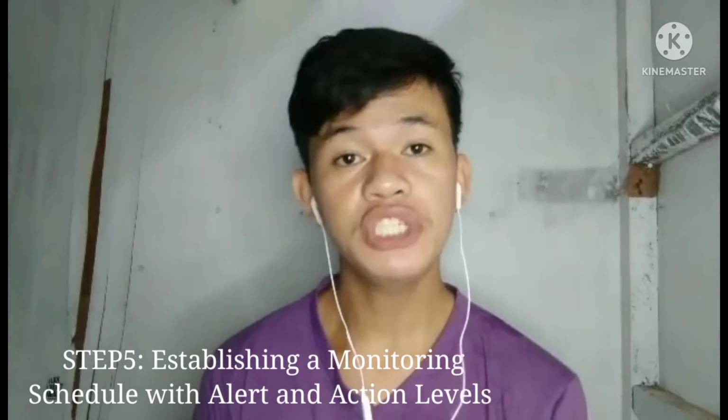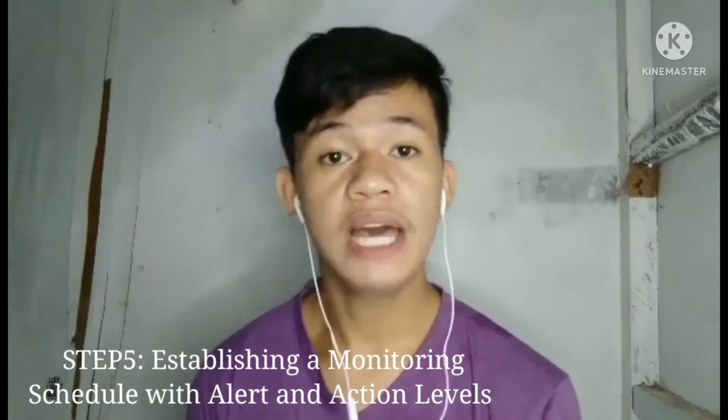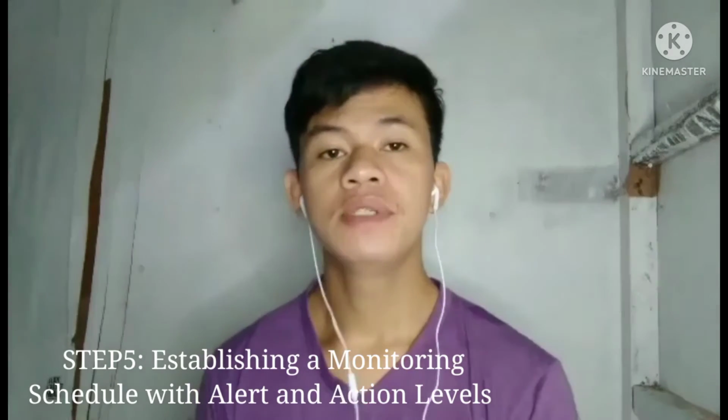Step 5: establishing a monitoring schedule with alert and action levels. Some monitoring systems are continuous, as is the case with particle counting in high-quality clean rooms, but on the other hand, some inconsequential contamination sources such as the ceiling are not monitored.